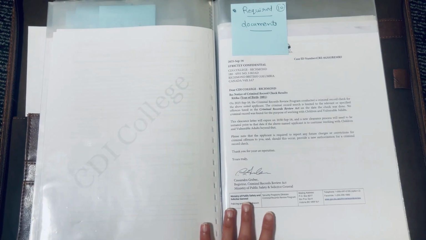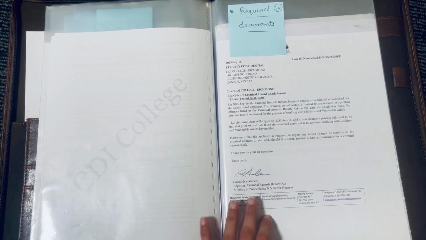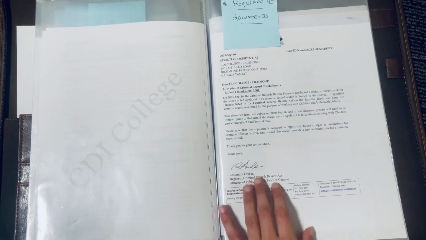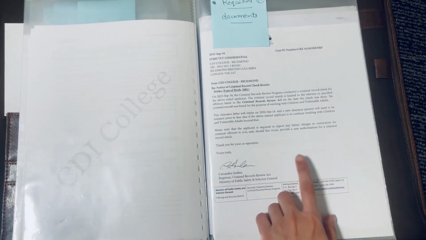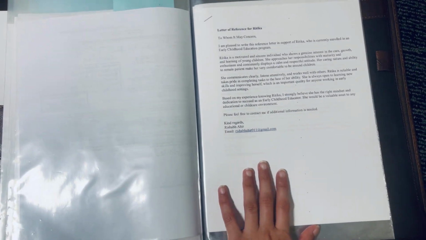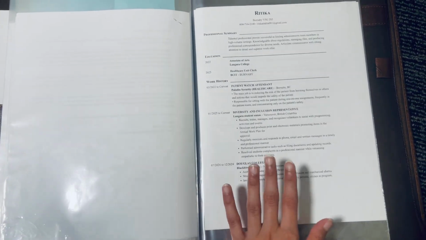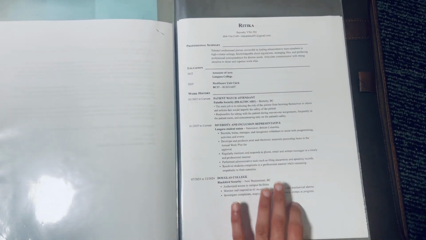And the 10th point, which is the last one, is required documents, which are related to me. First one is criminal record check, and then my doctor report, it's all the immunization doses, and then my 3 reference letters, and then lastly my resume.